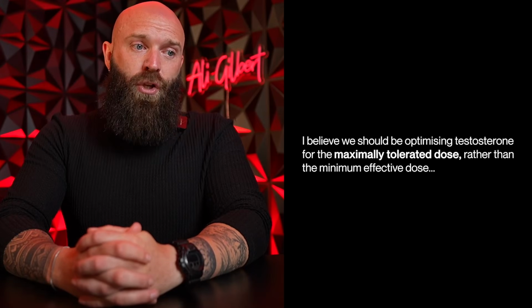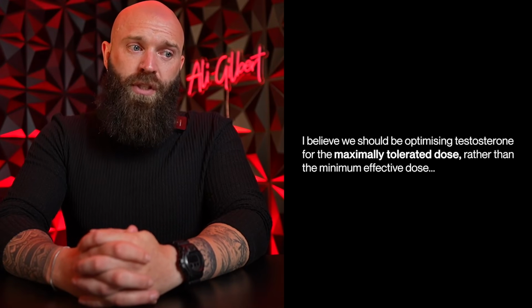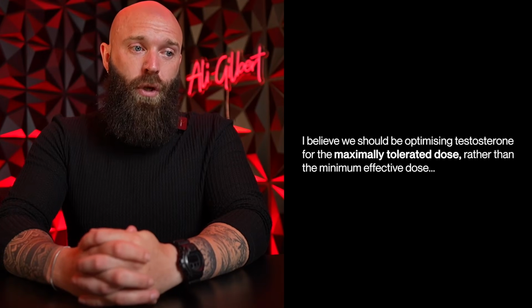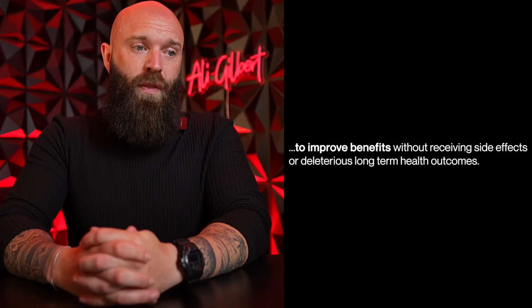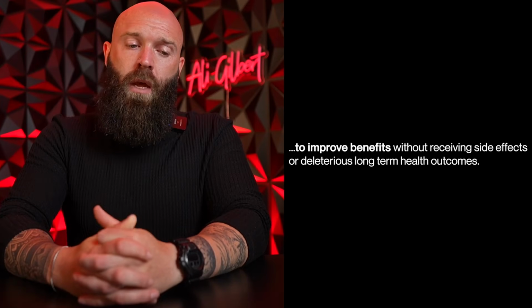Now, I believe we should be optimizing testosterone for the maximally tolerated dose rather than the minimal effective dose to improve benefits without receiving side effects or deleterious long-term outcomes. I think the minimal effective dose paradigm is important for pharmaceuticals, but when we're looking at bioidentical hormones, I think we want to go for optimizing the maximal tolerated dose without receiving side effects to receive the maximal benefits. Testosterone is good for you up to the point that it's not.